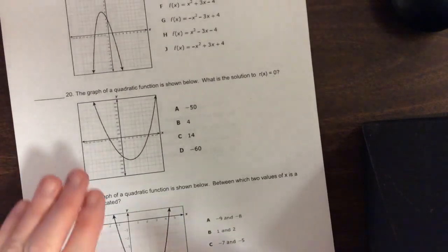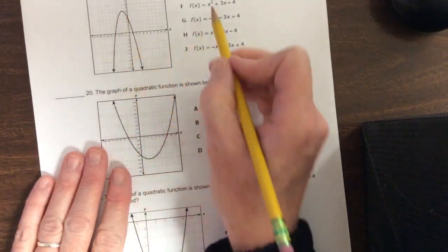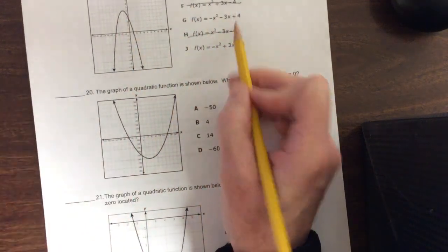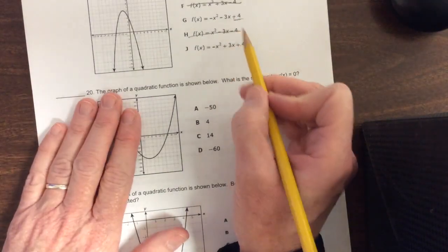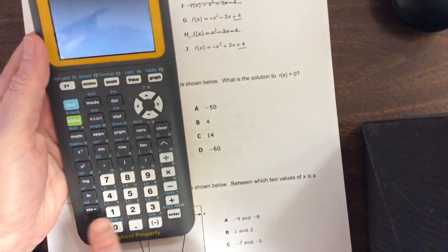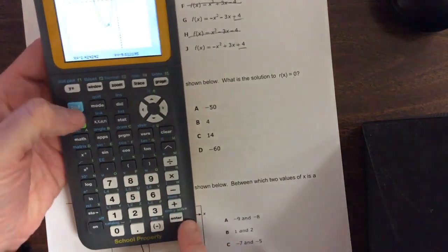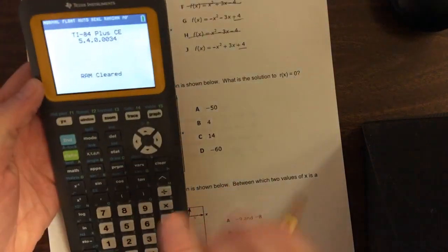Number 19, which function best represents the graph below? Well, we know it's opening down, so I'm going to mark off the positive ones. It's going to be one of these. And they both have a +4 for the y-intercept, so we just need to see which one works. I'm going to clear the calculator. Second plus 712. So my graph looks okay.